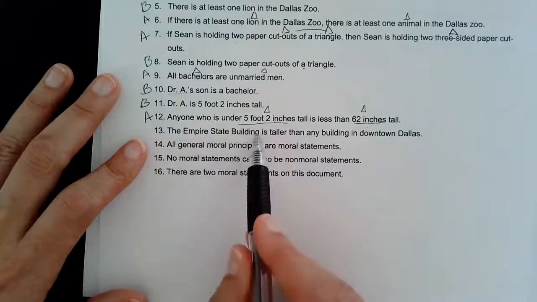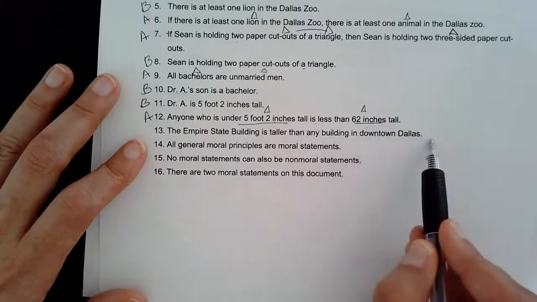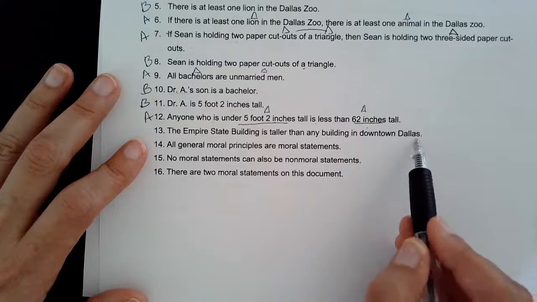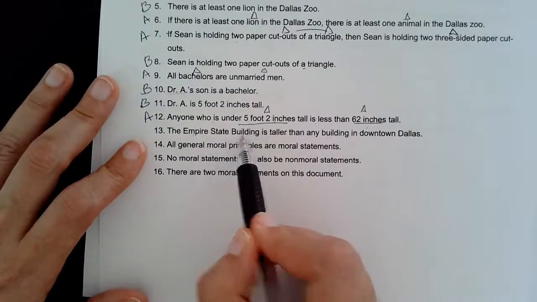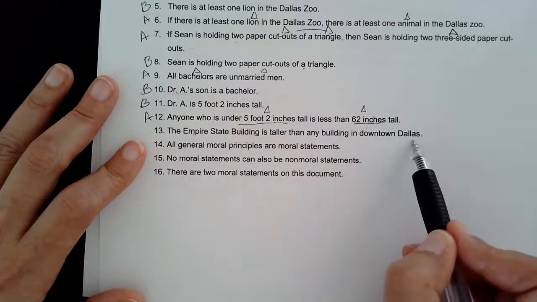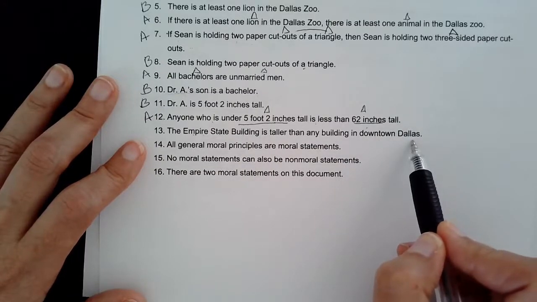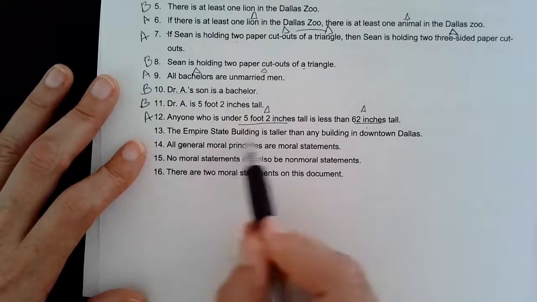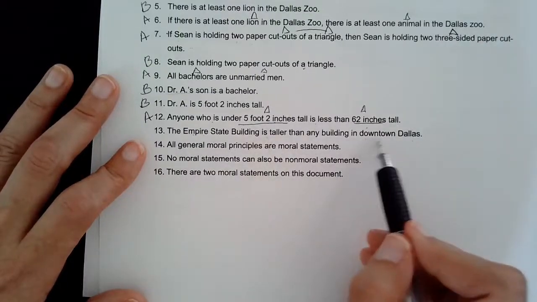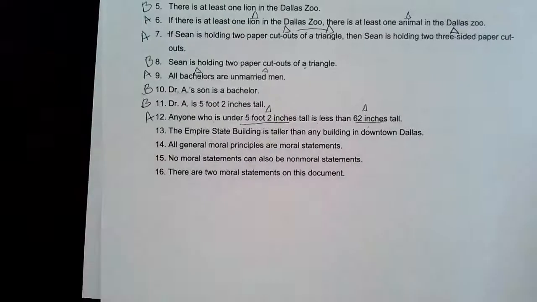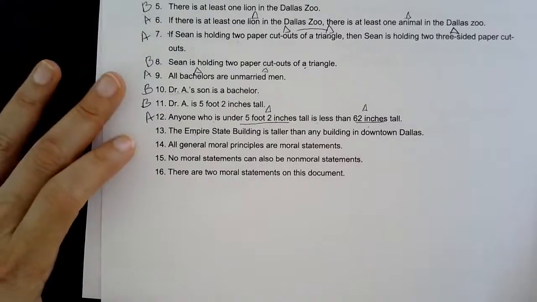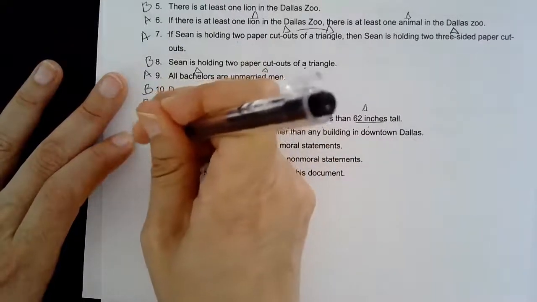The Empire State Building is taller than any building in downtown Dallas. Okay, so the only way to know this ultimately is that somebody had to measure the Empire State Building and somebody had to measure all of the buildings in downtown Dallas. Of course, they could have measured this one first and then focused only on buildings that seemed like they might be taller than that. So you'd have to physically go out, measure it, and see what the measurements are. Of course, you could get reports and get secondhand sensory-based information. So this would be a posteriori.